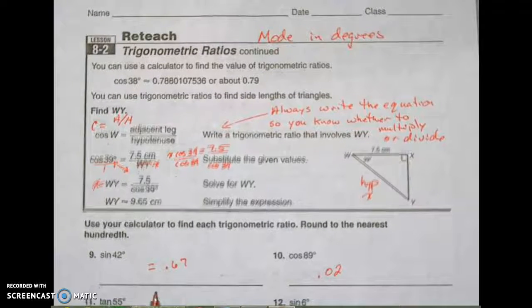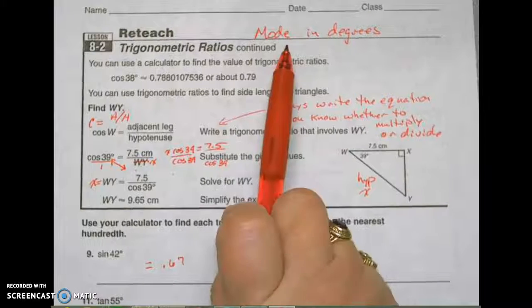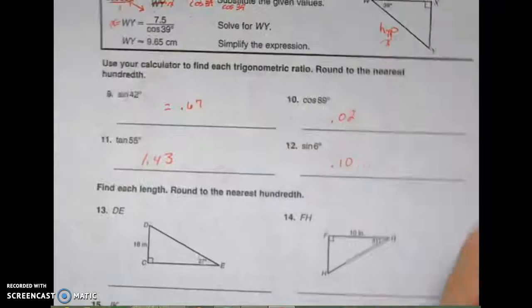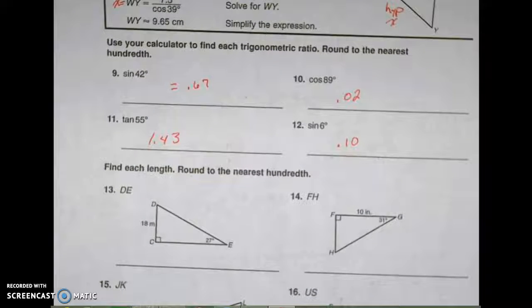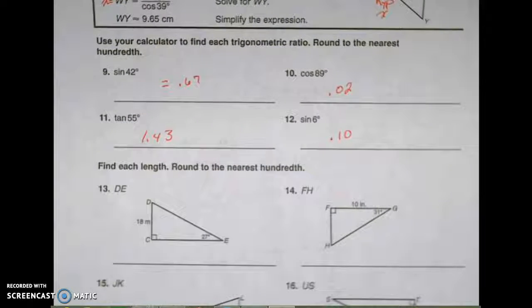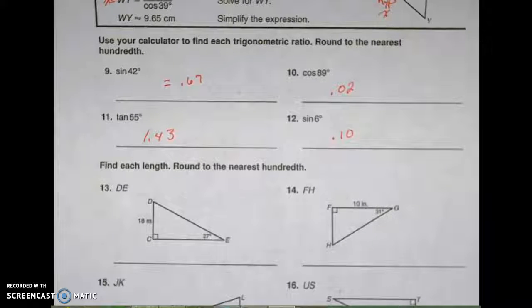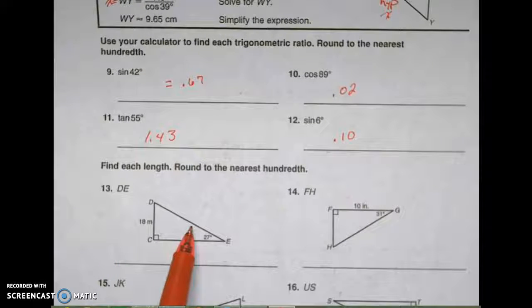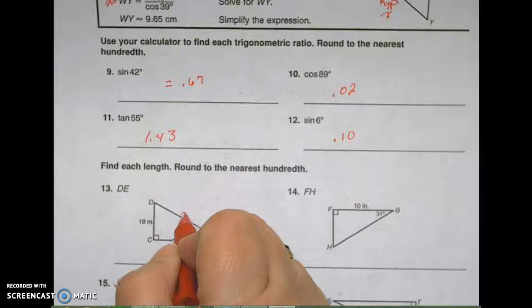We practiced just putting numbers in our calculator, making sure our mode was in degrees for the first couple of problems last week. Now we're going to take a look at how do I set up the problems to actually find missing lengths, which is what our whole purpose of looking at sine, cosine, and tangent ratios. If I want to find DE, that's my hypotenuse, I'm going to label that x.